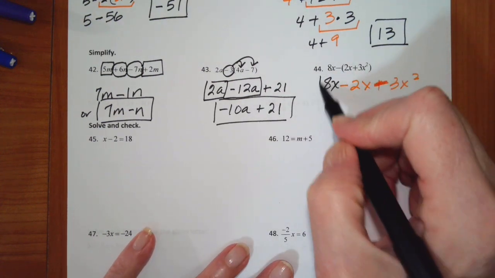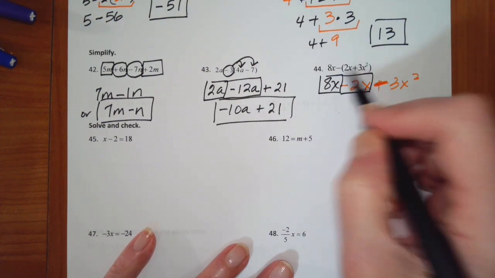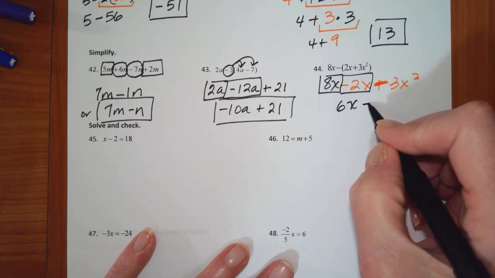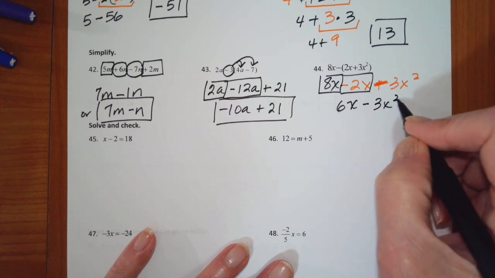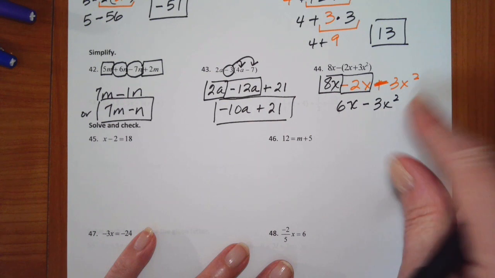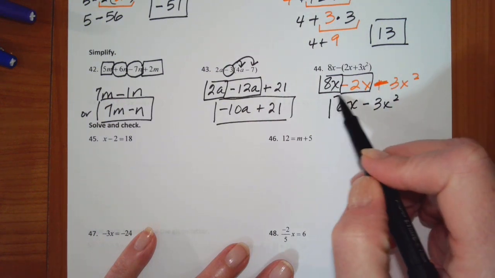Now I look to combine my like terms. I have 8x, negative 2x. That gives me 6x. These two can't be combined because like terms have to have the same variable and the same exponent. So this is all you can do with that.